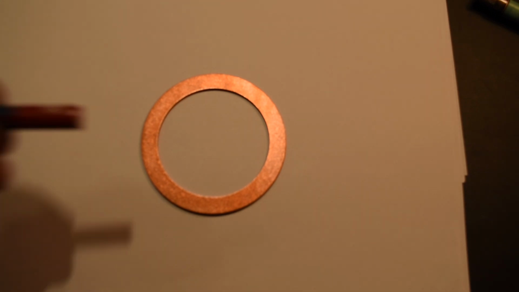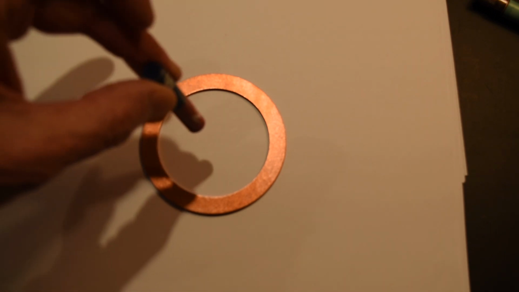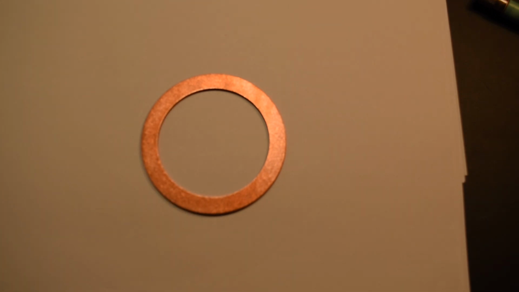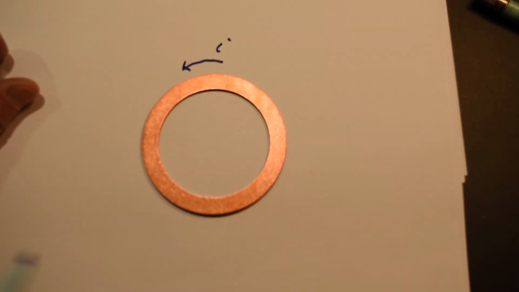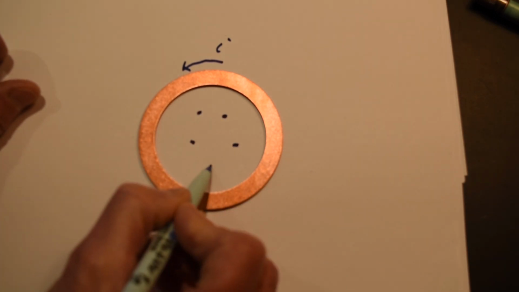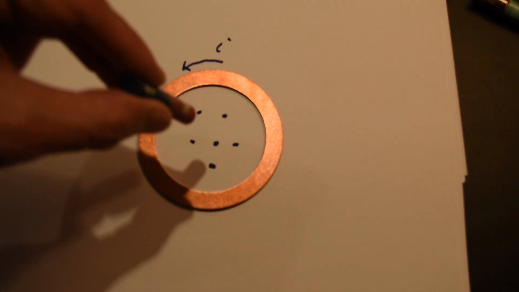So here we have a copper gasket and I have a magnet. If I take the North Pole and move the magnet towards the copper gasket, there's an increase in magnetic flux into the page. So Lenz's law tells us a current will be induced such that a magnetic field will be produced to oppose this magnetic field into the page. So a current flowing counterclockwise around this copper gasket will produce a magnetic field coming out of the page, which will oppose the magnetic field increase from moving the north pole of this magnet towards the copper gasket.